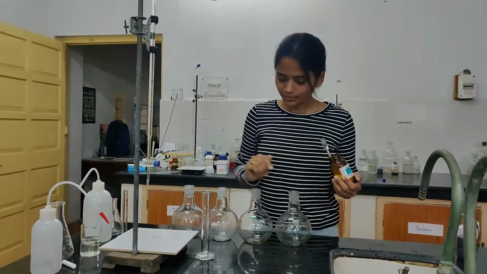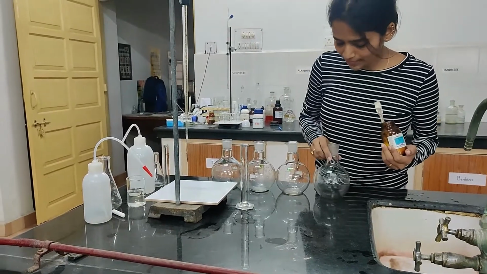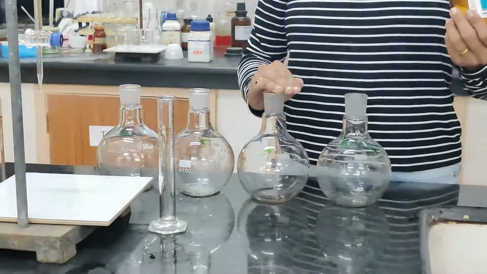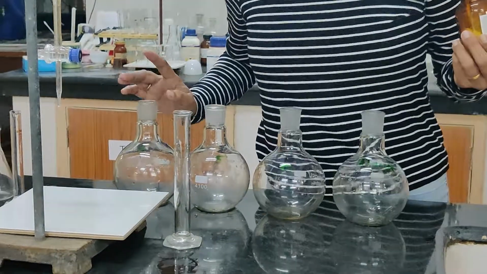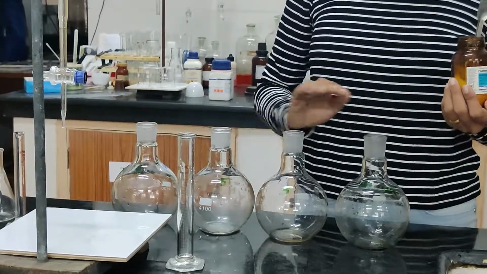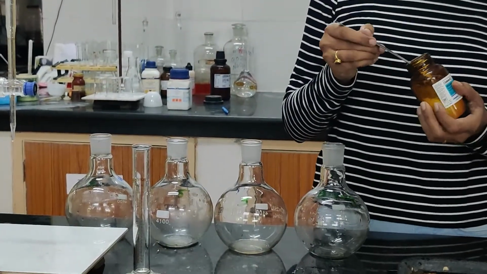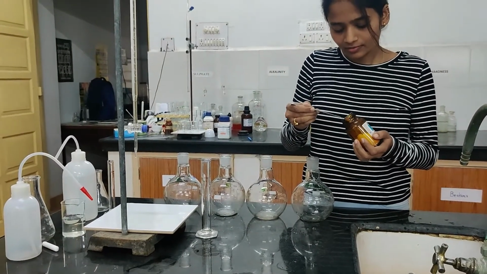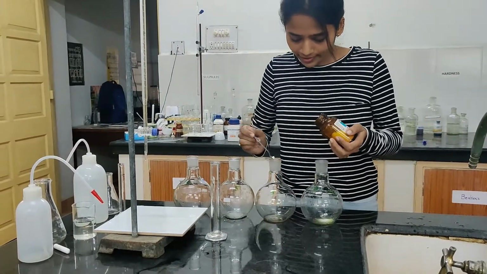Now we will be doing our dilutions. So see, this is the blank. This is 3 ml sample and 7 ml distilled water. This is 5 ml sample and 5 ml distilled water, and 8 ml sample and 2 ml distilled water. In each and every flask, the first thing we need to do is addition of mercuric sulfate for removing the interference of chloride ions.